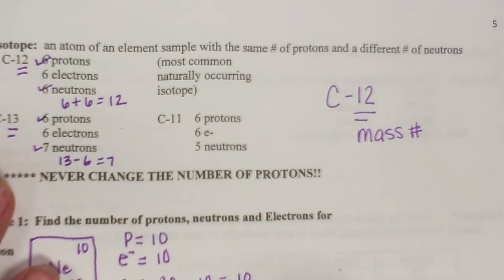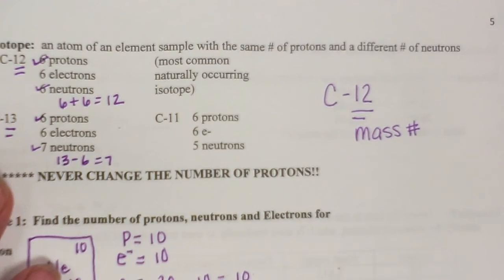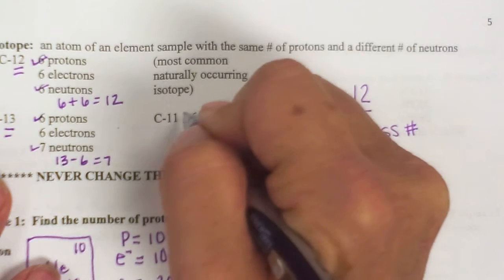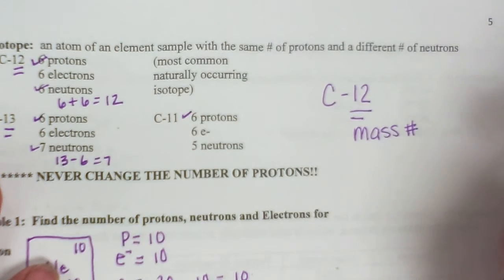Next, we're going to look at carbon 11. So carbon 11 is 6 protons.